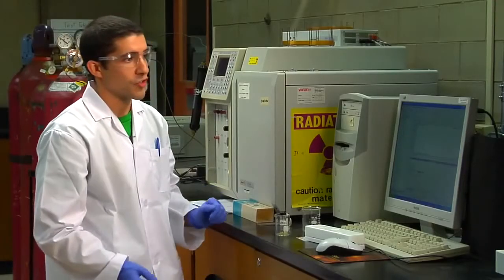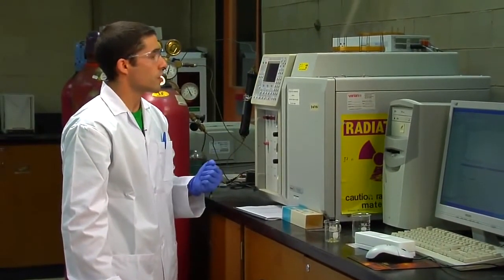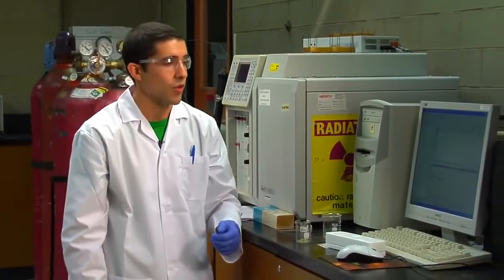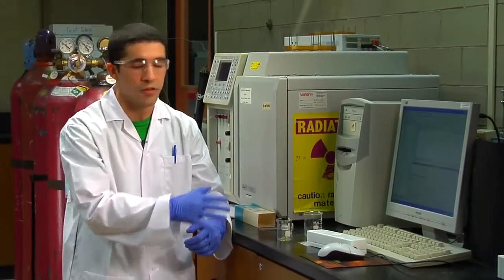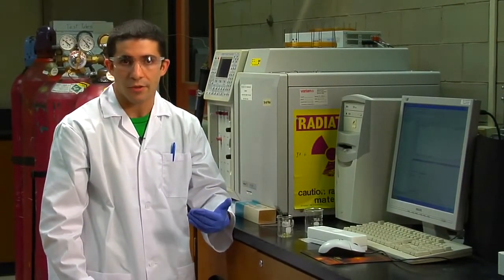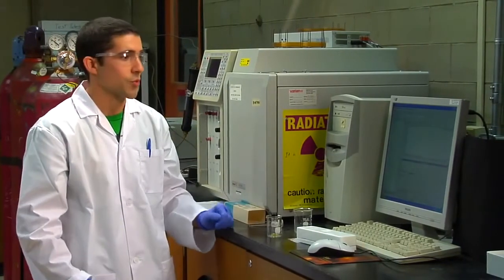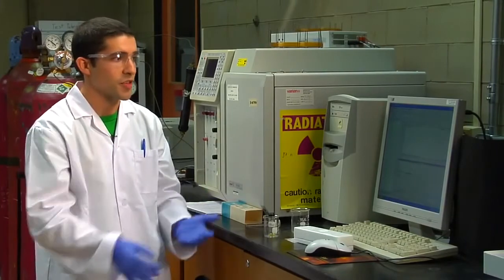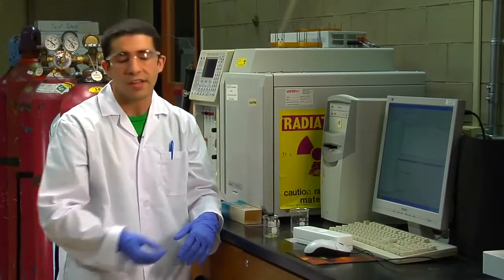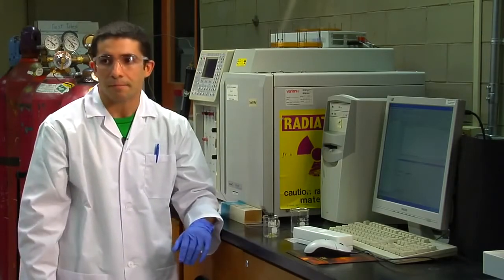Now when the injection is done, which will be in about 24 minutes, the software will automatically save the chromatogram and process it. And then when you're ready to proceed with another injection, you just simply repeat the same steps. You'll have to go back to the acquisition and go to Quick Start and just save another file again.